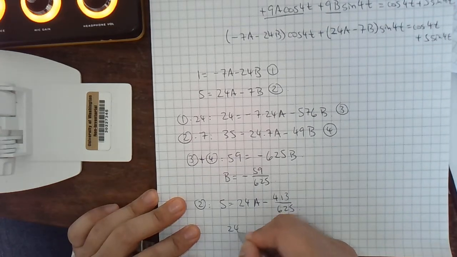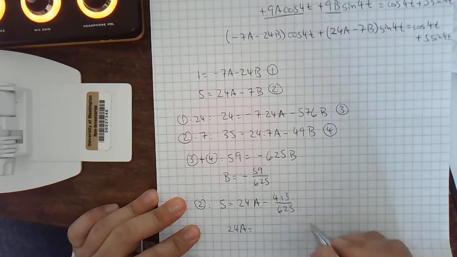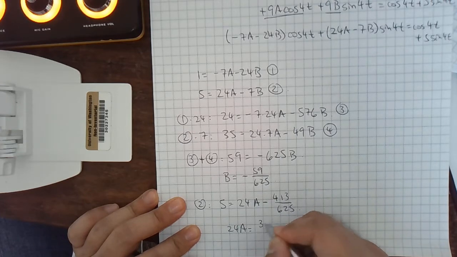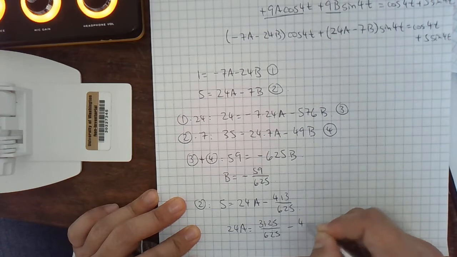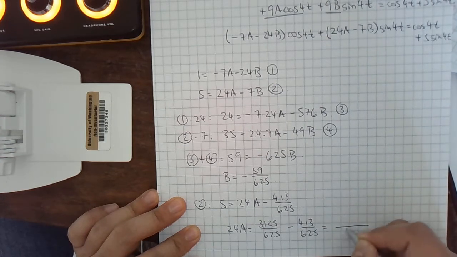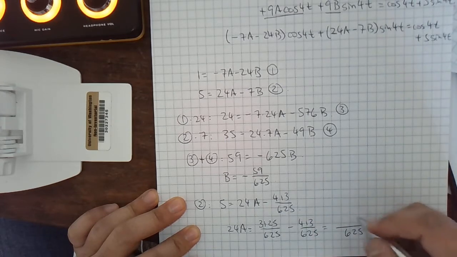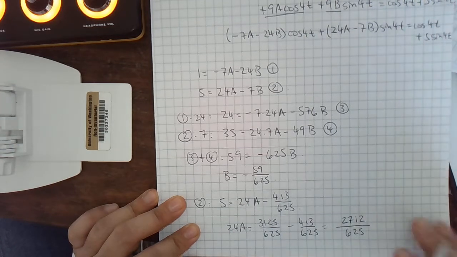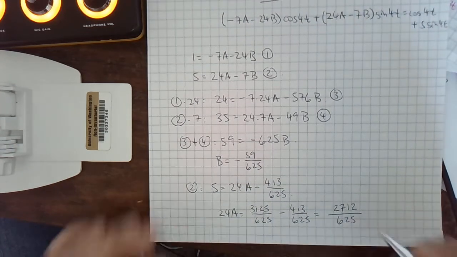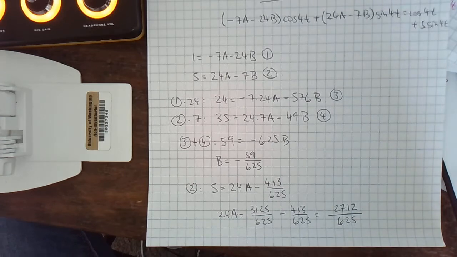So 24a, this is 3,125 over 625. I'm just going to write this down. Can do this all with mental math. Okay, so over 625, I'm literally going to subtract from the right one. 31 minus 4 is 27. Okay, and then divided by 24, ooh, that might actually go in evenly.